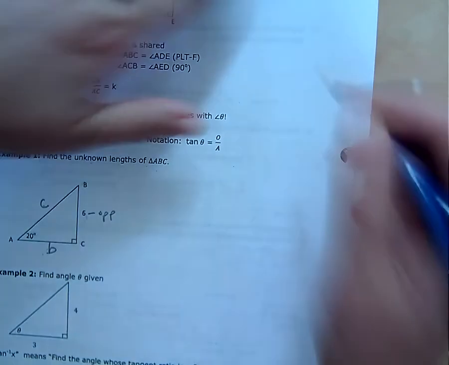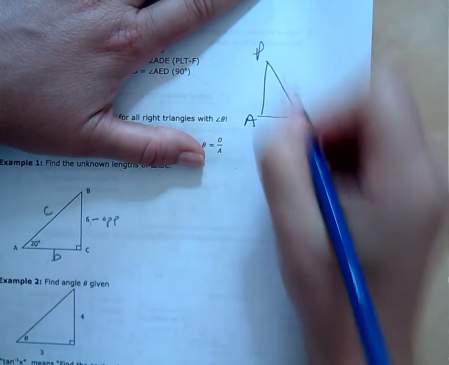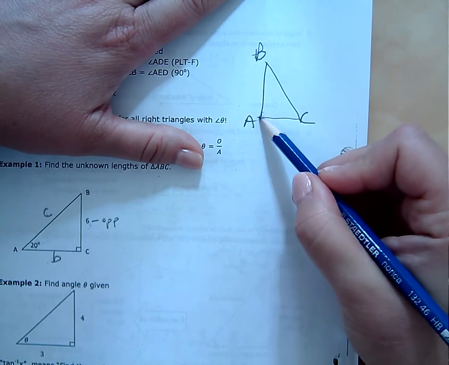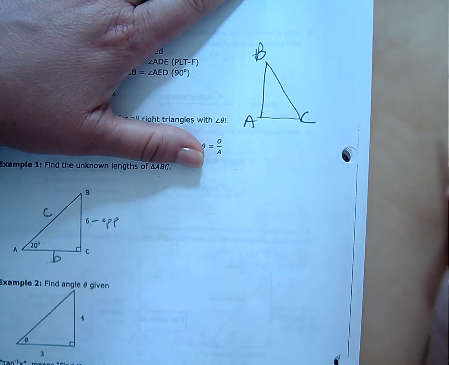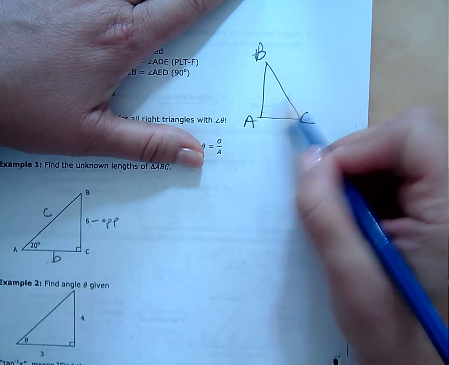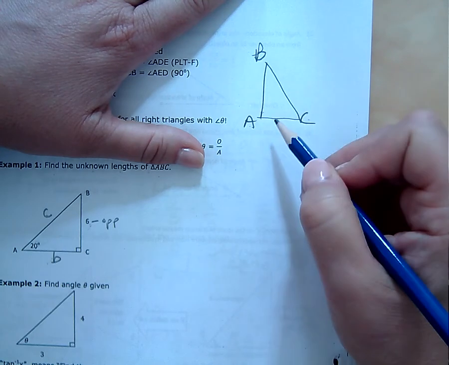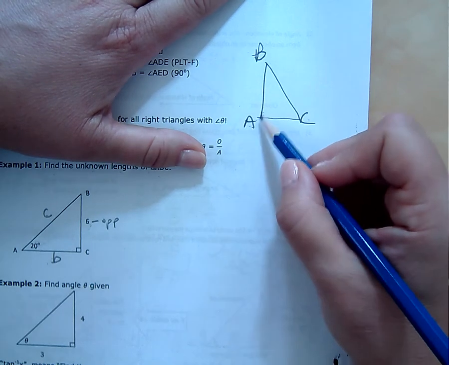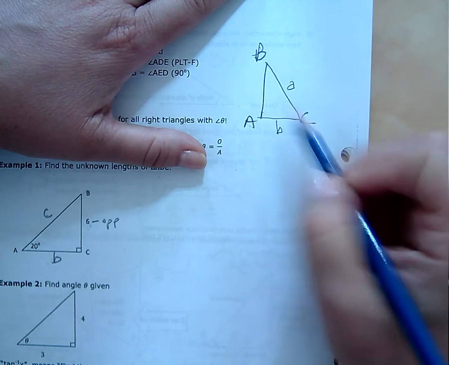I'm just going to write something up here. When you are given side lengths, let's say A, B, and C, whether it's a right angled triangle or not, the vertices, which is a fancy word for the corners of the triangle, will always be written with capital letters. That's the proper way of doing it. The side lengths are always written in small letters, and the sides have the same letter as the angle opposite them. So if this is angle A, this will be side A. If this is angle B, this will be side B. And if this is angle C, it'll be side C.